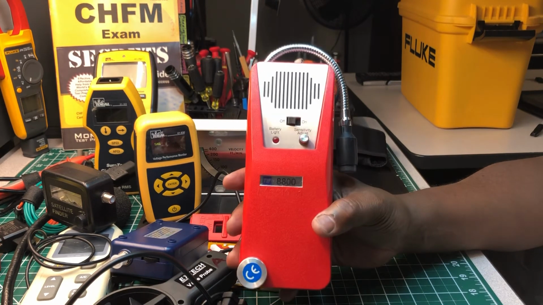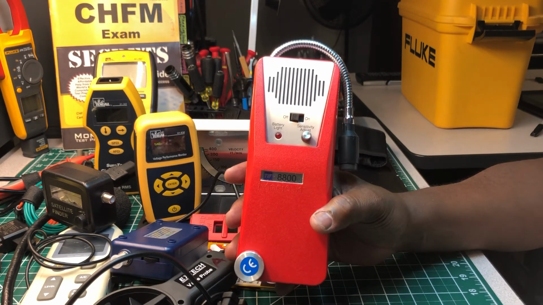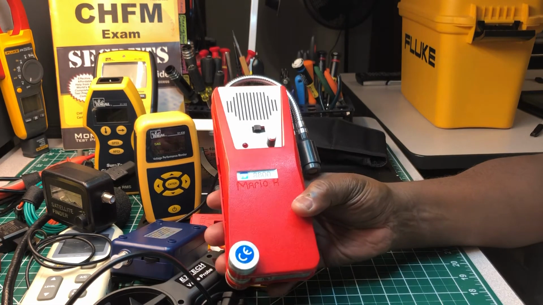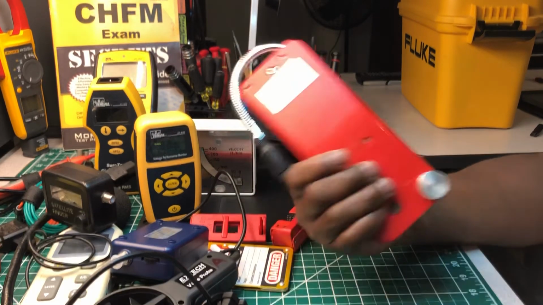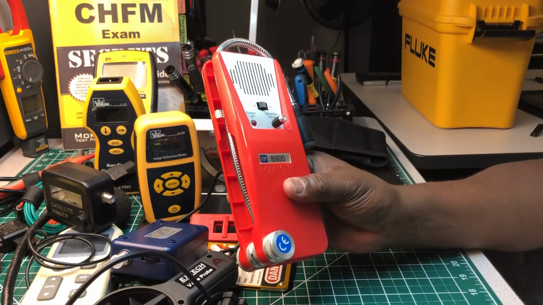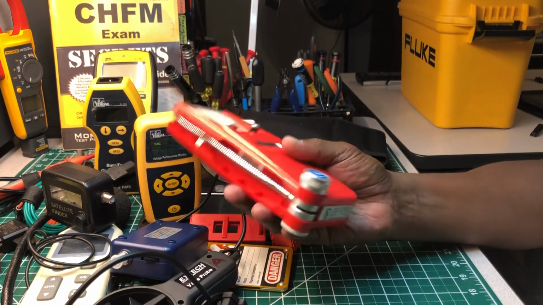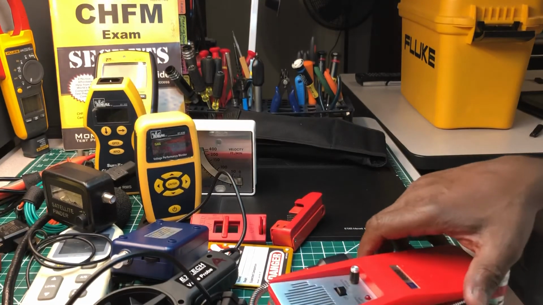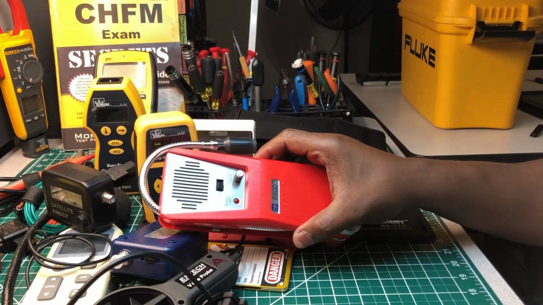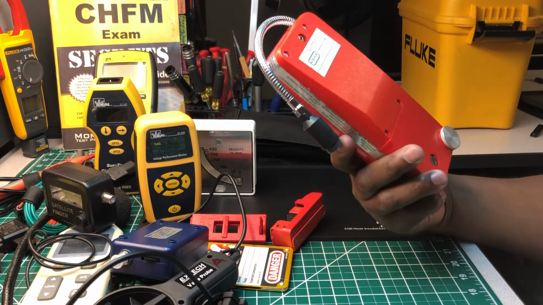You may have gas boilers in there, because we used to have gas boilers. This is an older one. I've since bought a new one by Klein, but this one still works fine. It's really nice. I used to have this in the hospital with me. It's by TIF, and this is a TIF 8800.